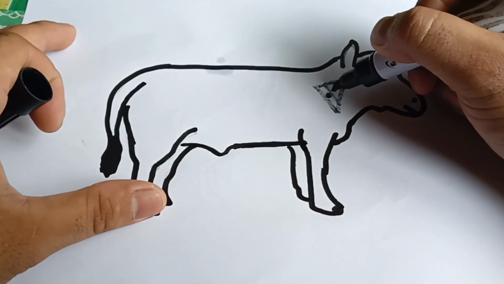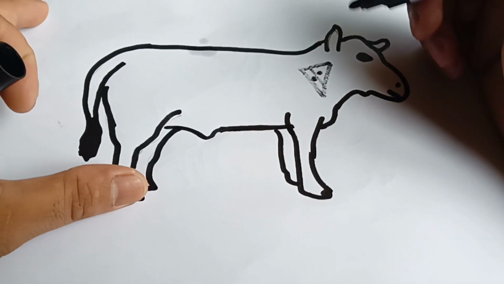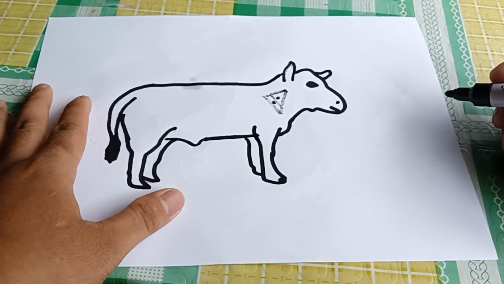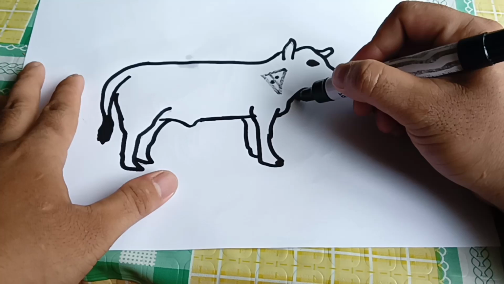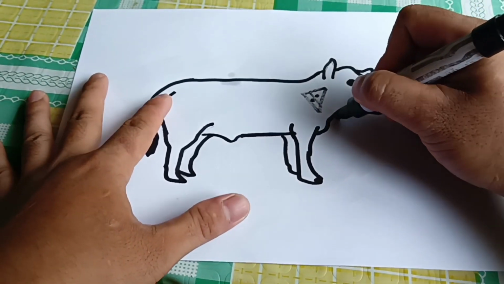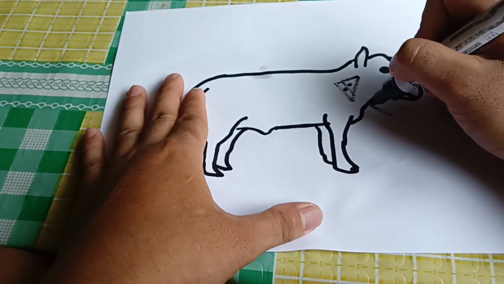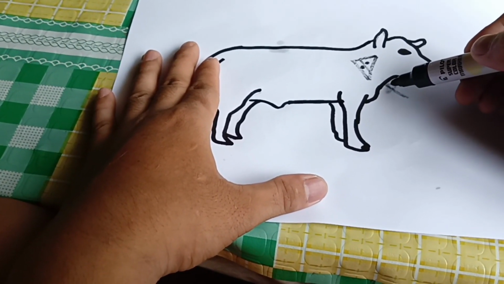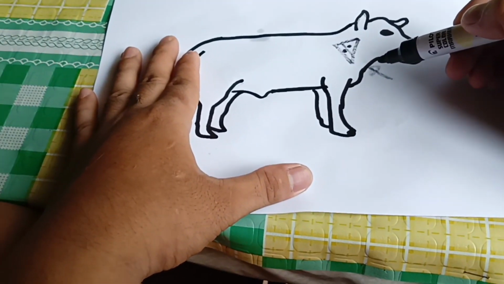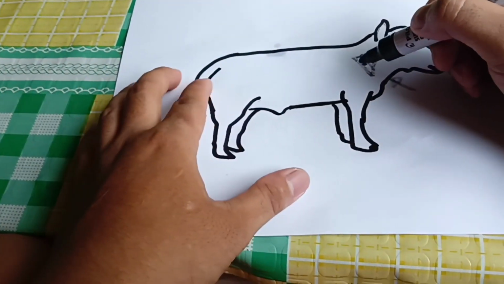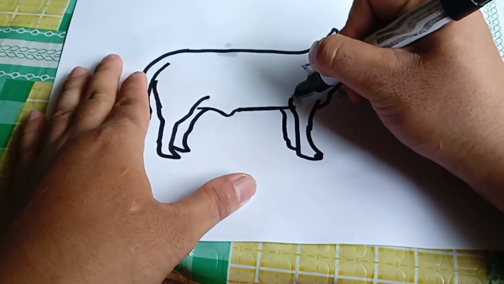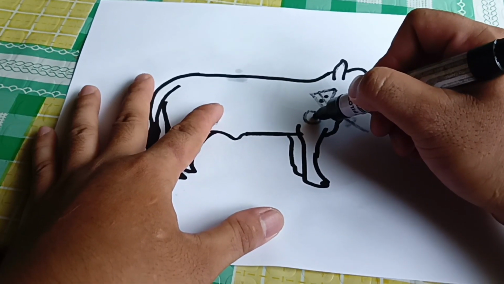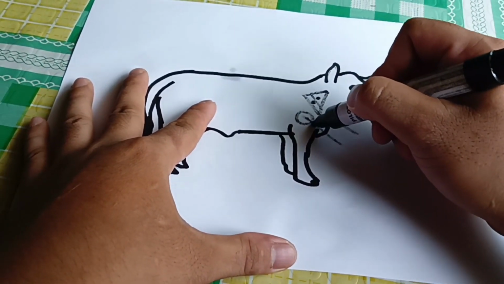Also for the subcutaneous injection, this part will be the injection site, below the injection site of the intramuscular. And for the intravenous injection, it is at the jugular veins. Here is the jugular part of the cattle. This is where you are going to administer the intravenous injection. And for the intradermal injection, at the shoulder, this is the shoulder part of the cattle, just beneath the skin, that would be the site for the intradermal injection.